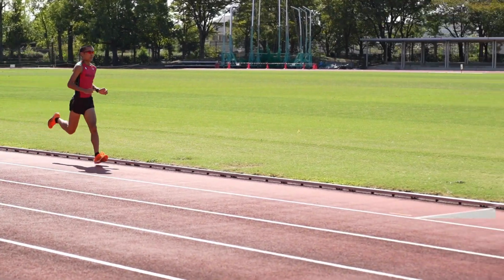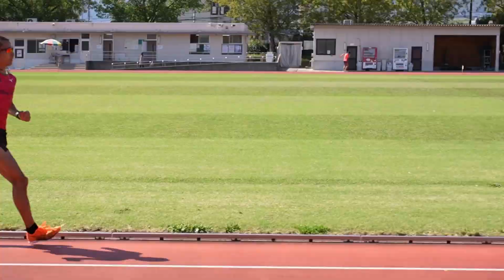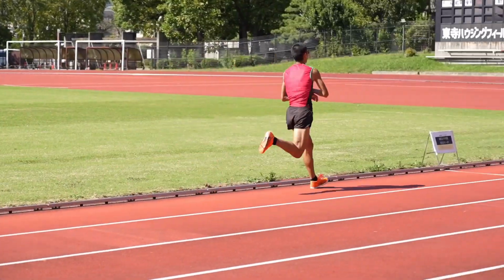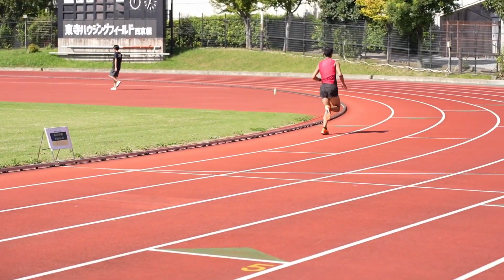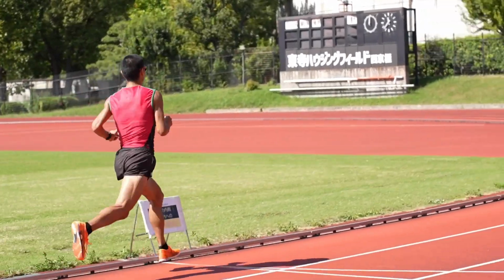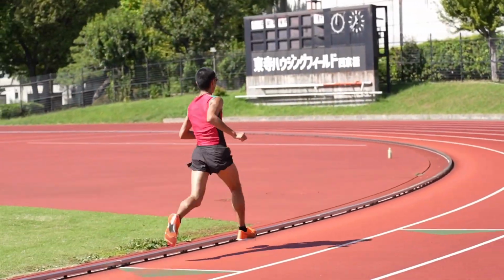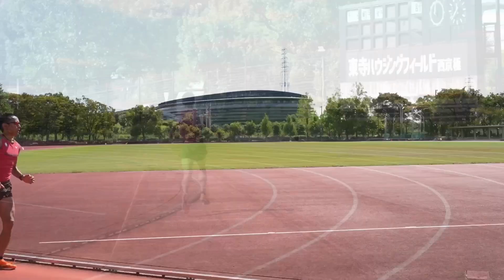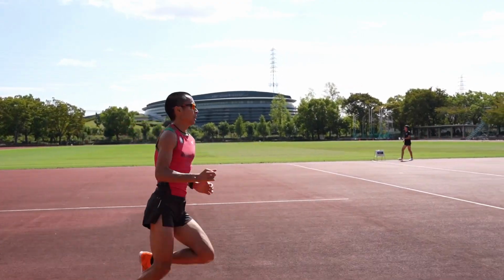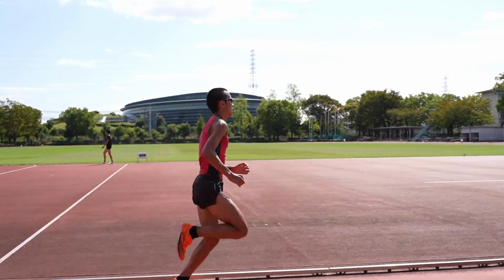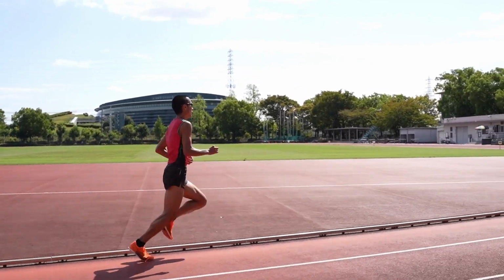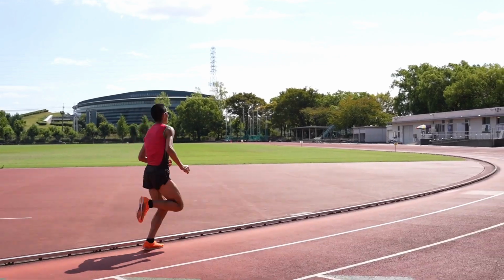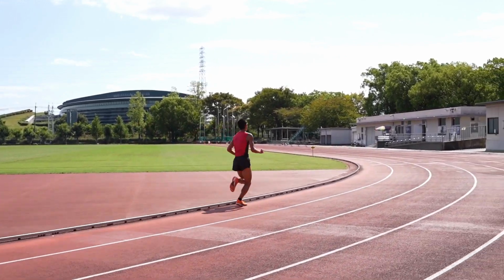So VO2 max shows how much oxygen we can consume per minute. And why we want to know that? Because if we consume a lot of oxygen, maybe we generate a lot of energy with oxygen.